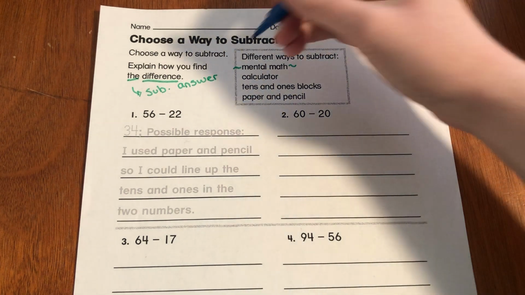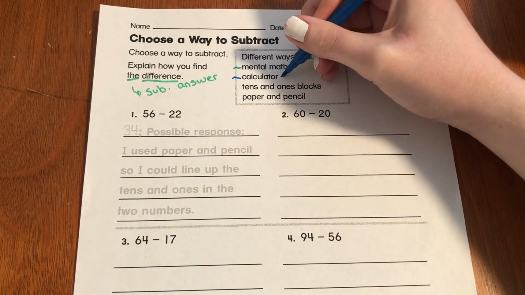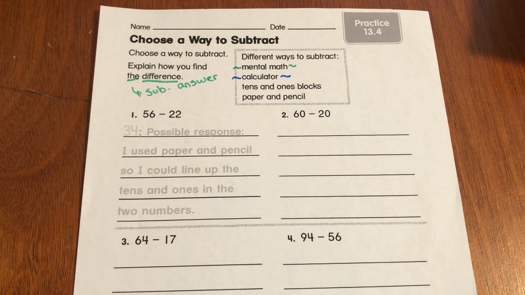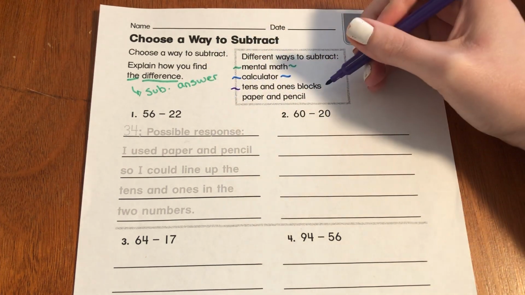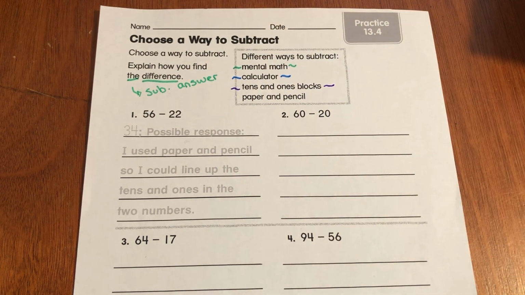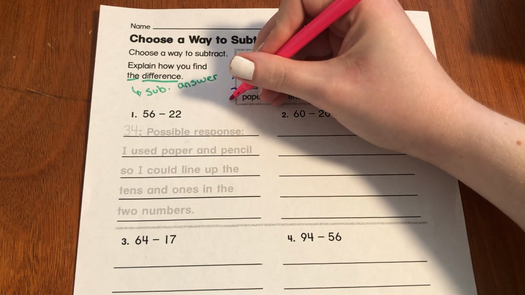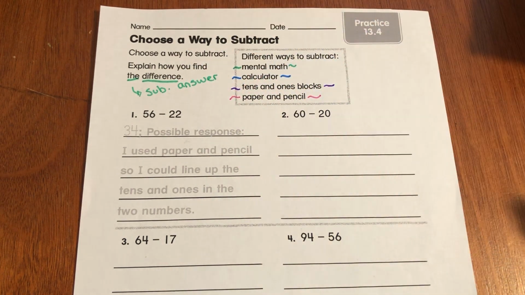Next, you could use a calculator, right? A calculator for really big, complicated problems that we have to solve really, really quickly, okay? The next way to subtract is by using tens and ones blocks. All right, by using manipulatives and our work mats to help us solve. And then last but not least, we have paper and pencil. So the paper and pencil would be like setting up a tens and ones frame, okay, and subtracting that way.